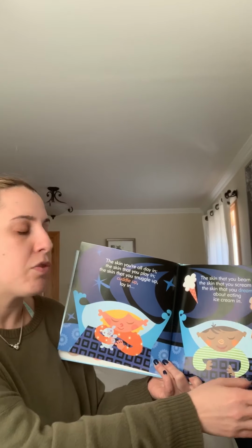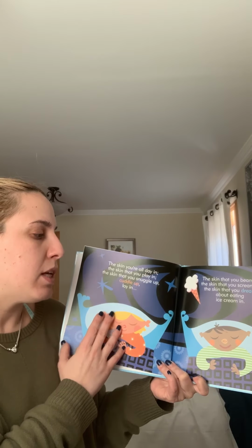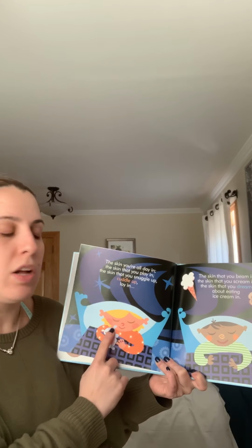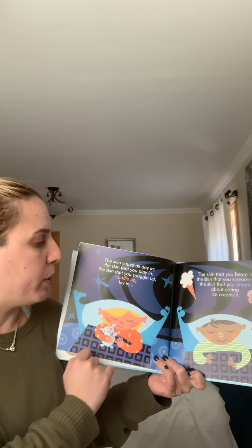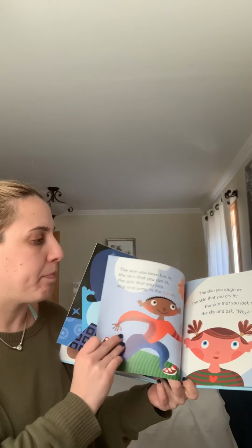Now, throughout the whole story, I'm going to pause frequently, and I'm going to ask the students text-related questions to basically measure for understanding. So, for example, I'm going to ask the students, this student and this student have two different color skins, but they're both doing the same thing. What do you think they're both doing? And then they're going to say, oh, they're sleeping, they're dreaming, things like that.